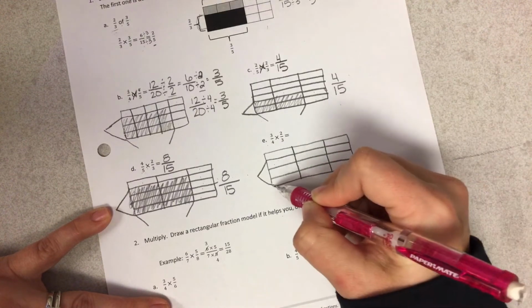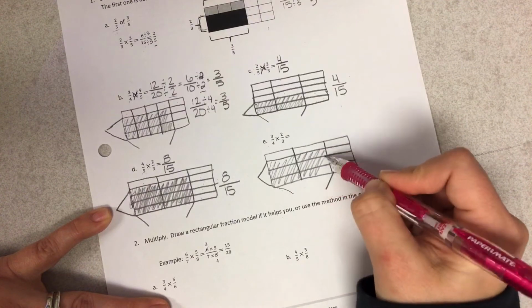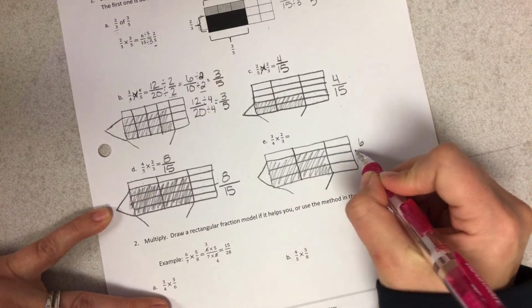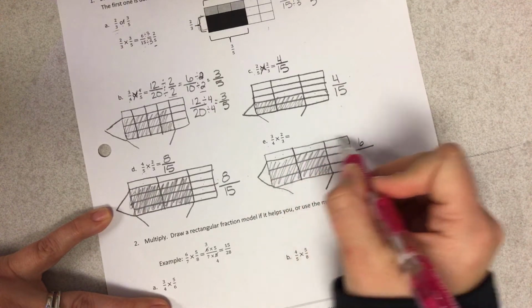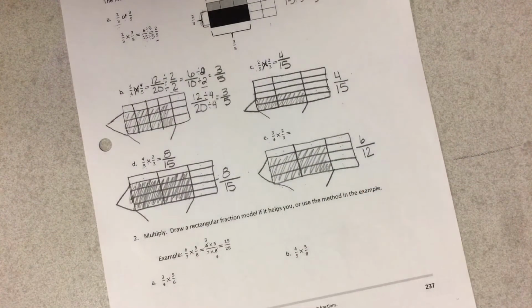So here's my thirds, and I'm only going to look at these 2/3. So I'm going to shade that in, and I'm going to count it up. I've got 1, 2, 3, 4, 5, 6. Oh, sorry, 6, 7, 8, 9, 10, 11, 12. Now, when I look at this, guys, 6/12, I can simplify that.